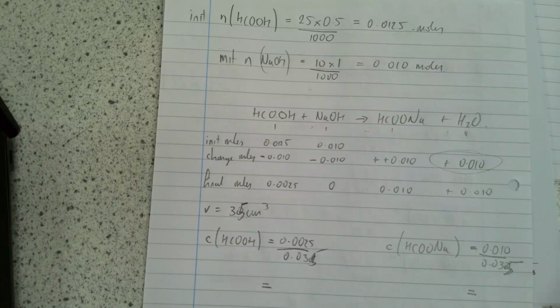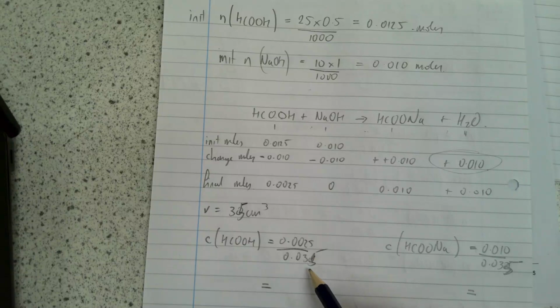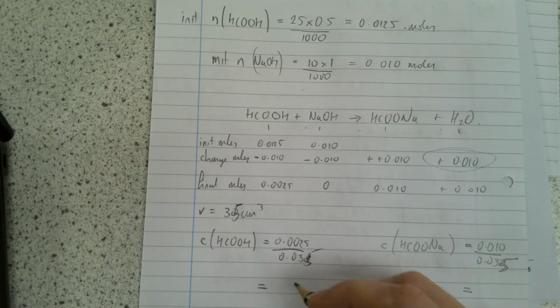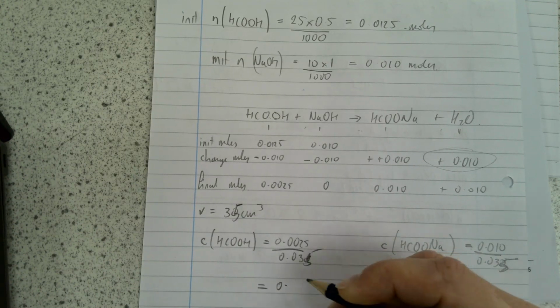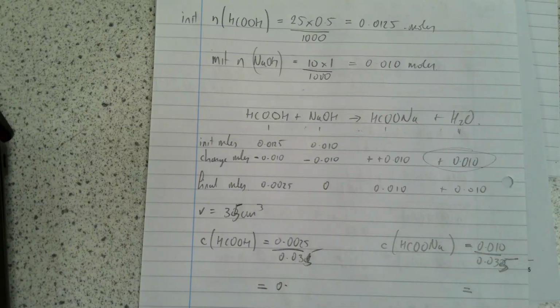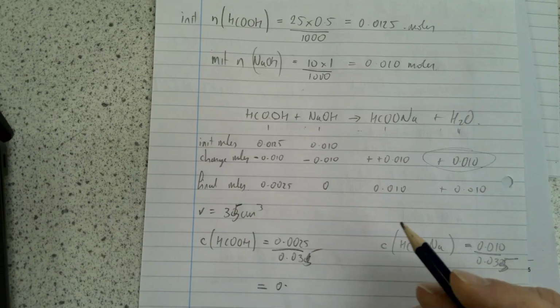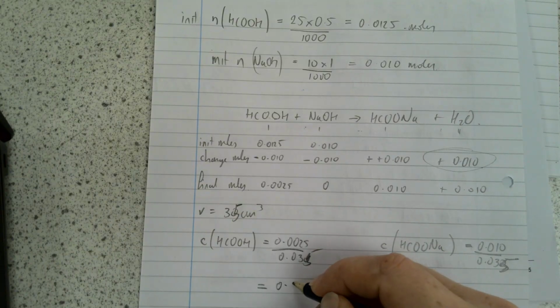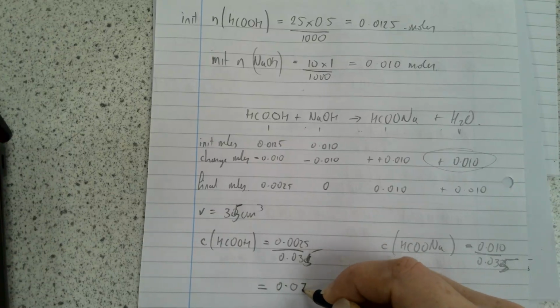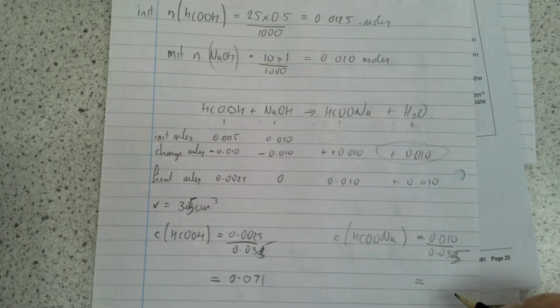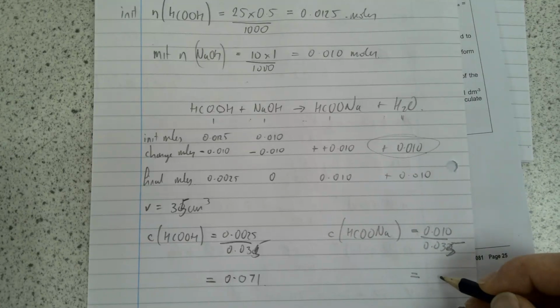So if you can carry on and work out the concentration. Someone do that for me. 25 into 35. Yeah, you got it. And 10 into 35. Oh no, it's 0.0125 into 0.035. Yeah, so I've got 0.071. And the other one must be 0.029.